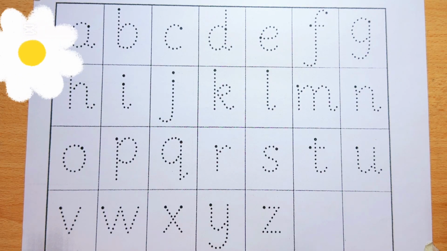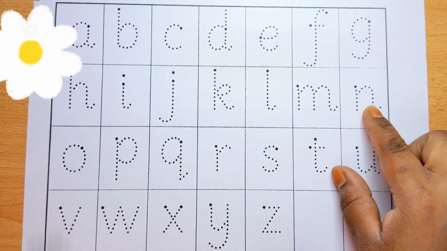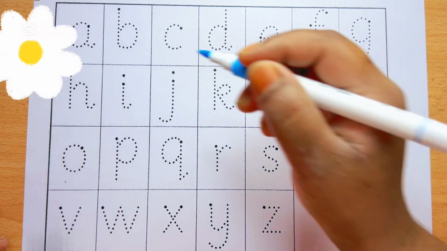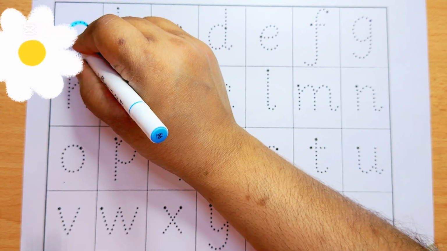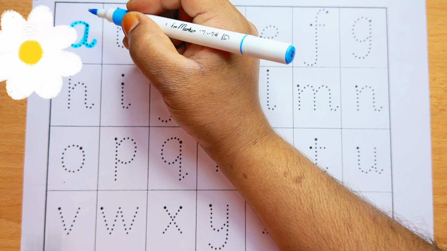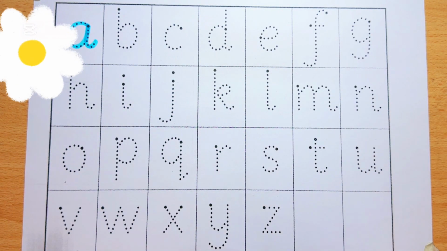Let's learn alphabets, small letters. Alphabet A, small letter a. A for apple.